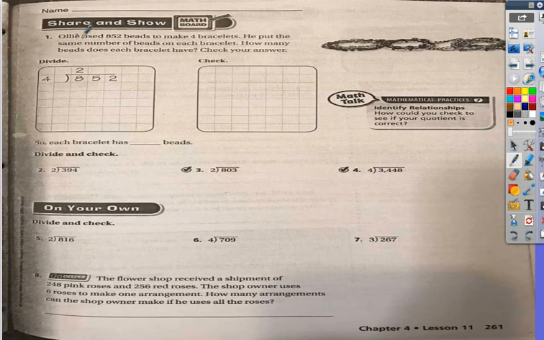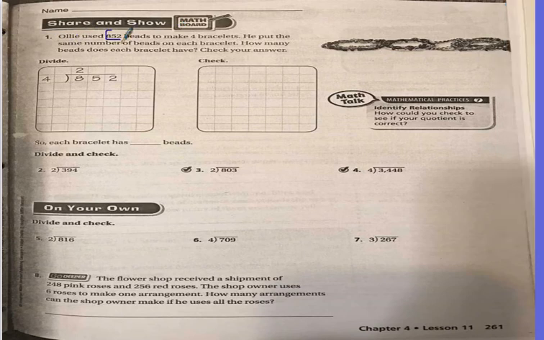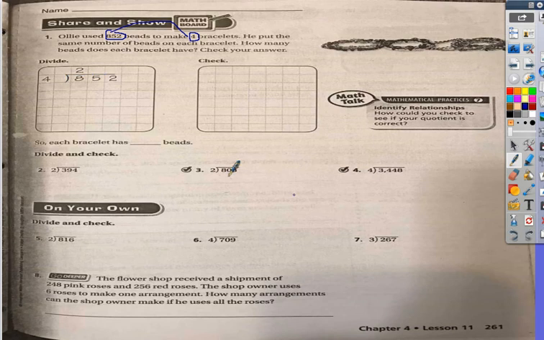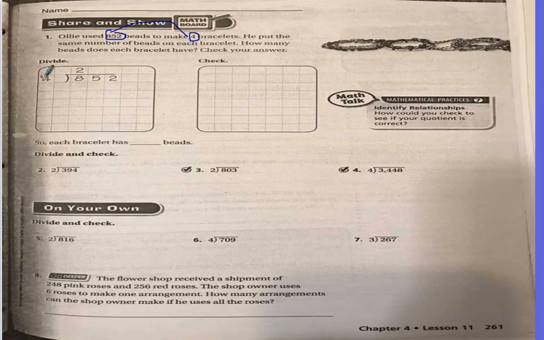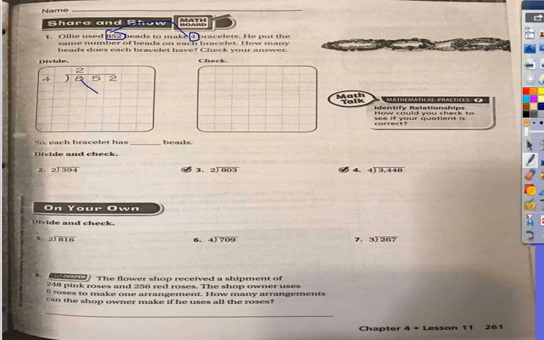Alright, so we have 852 beads. And then we have 4 bracelets. So we're trying to split 852 into 4 bracelets. So that's why we're going to divide. 852 divided by 4. Alright, so now we're going to pull the 4 out because now we're going to start with the hundreds place. And it looks like they've already kind of got a little bit started for us.